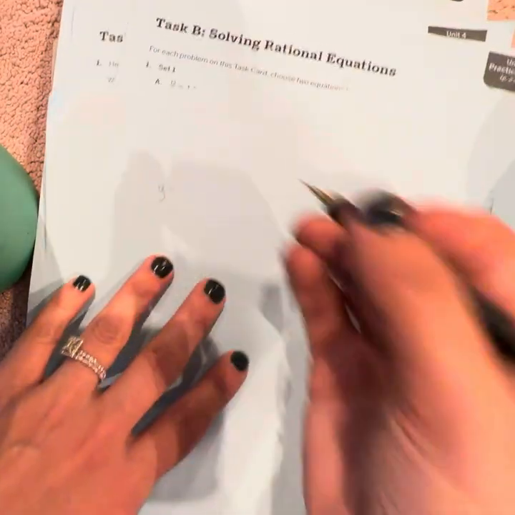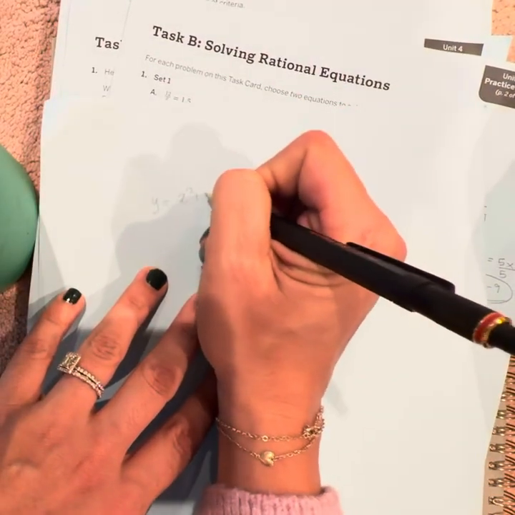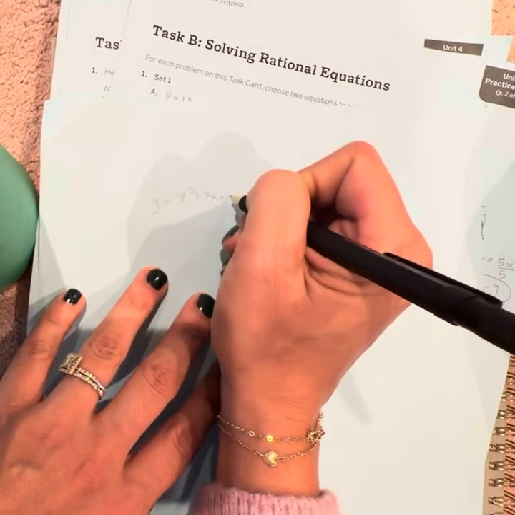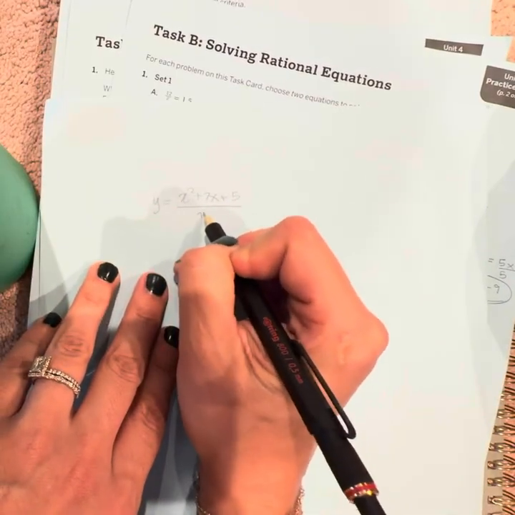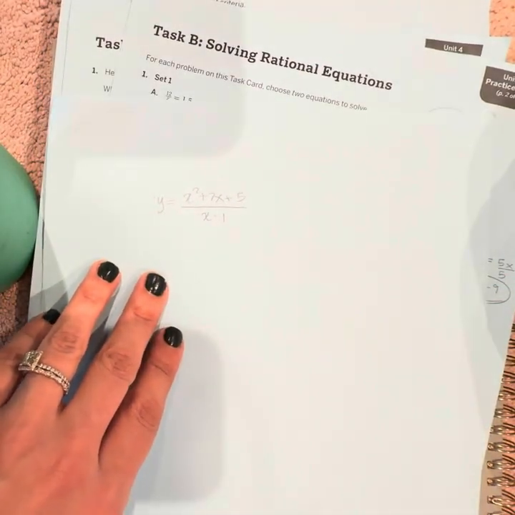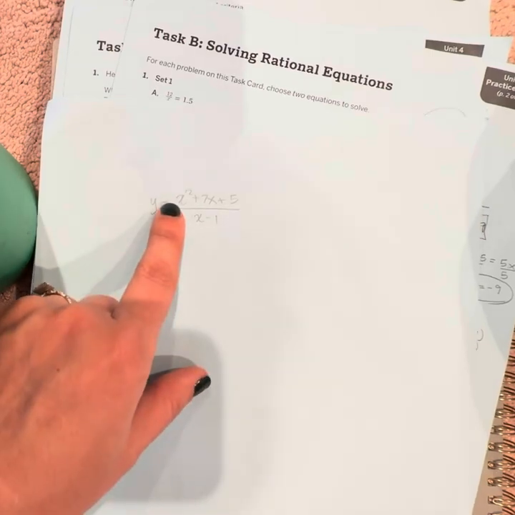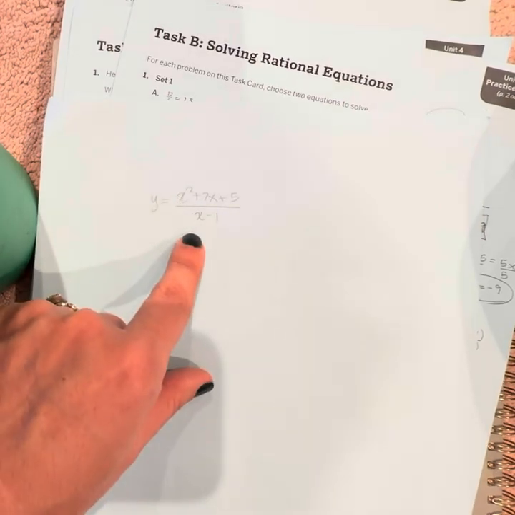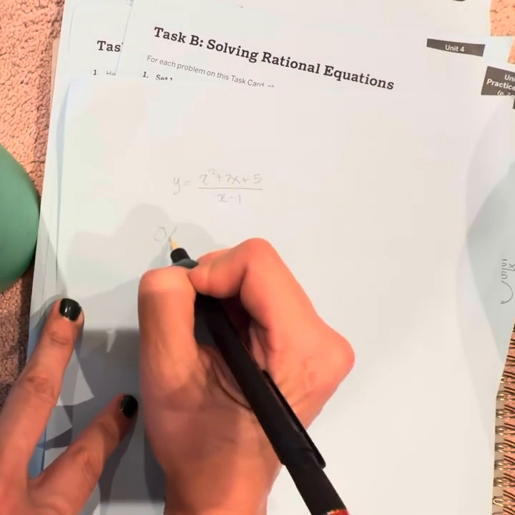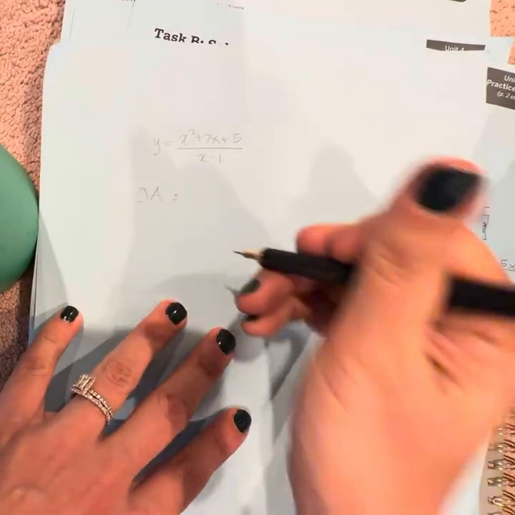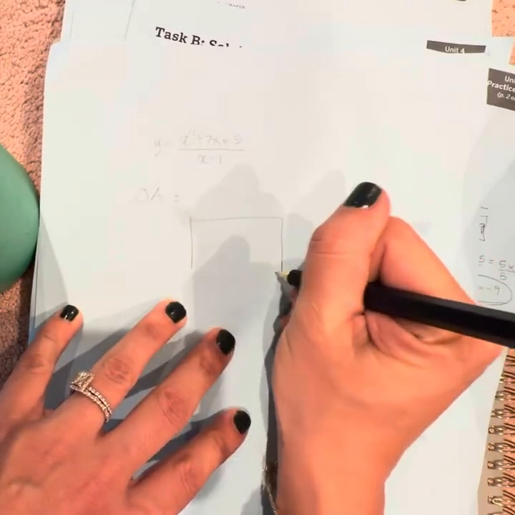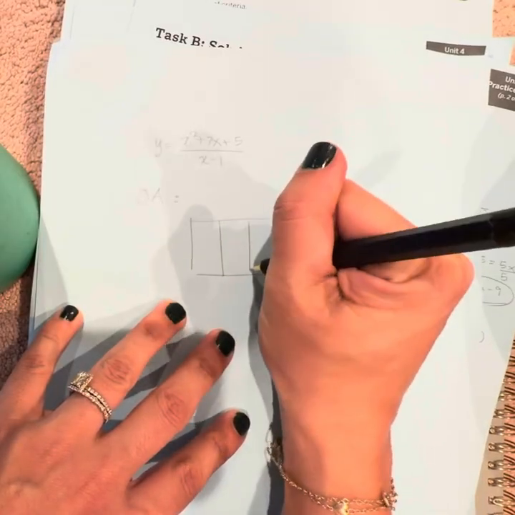Okay, let's make it up. y equals x squared plus 7x plus 5 over x minus 1. So notice how the degree of the top is 1 bigger than the degree of the bottom. That creates the oblique asymptote. And you find it by dividing.